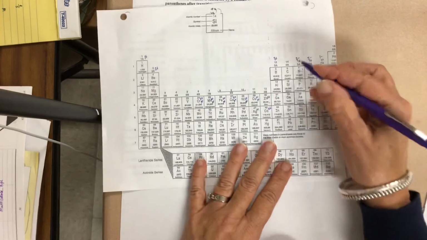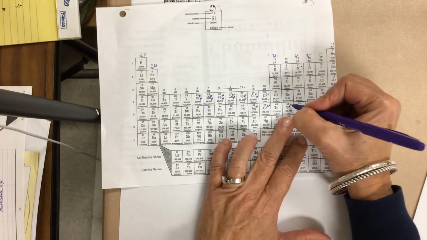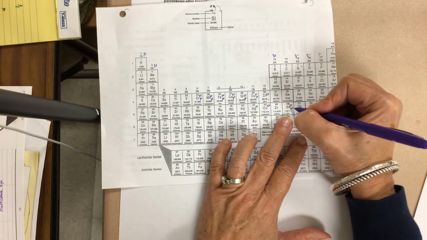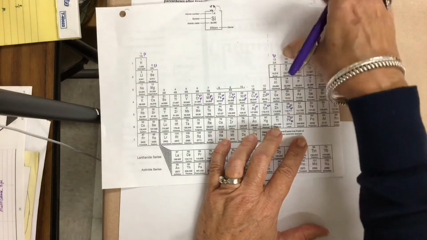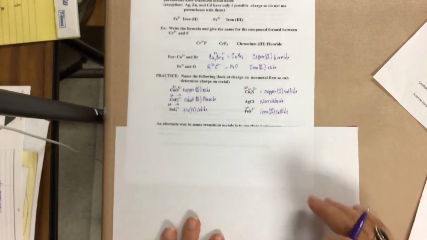And then tin and lead are both in 4A, so they're normally a 2 plus, 4 plus. 2 plus, 4 plus, okay? So if you remember this, it's going to make this next thing we talk about a little bit easier.